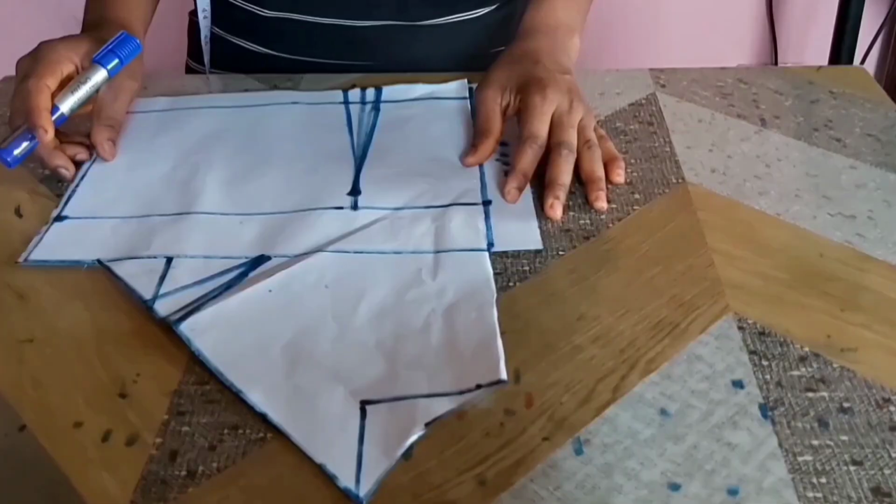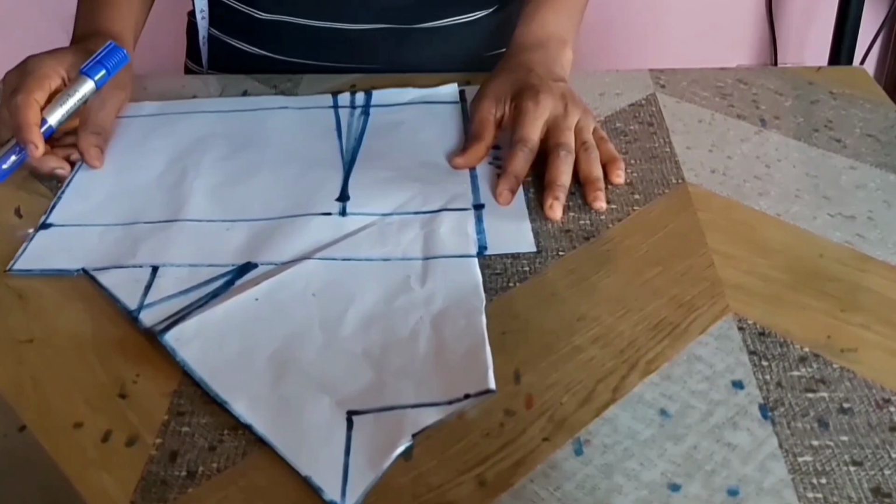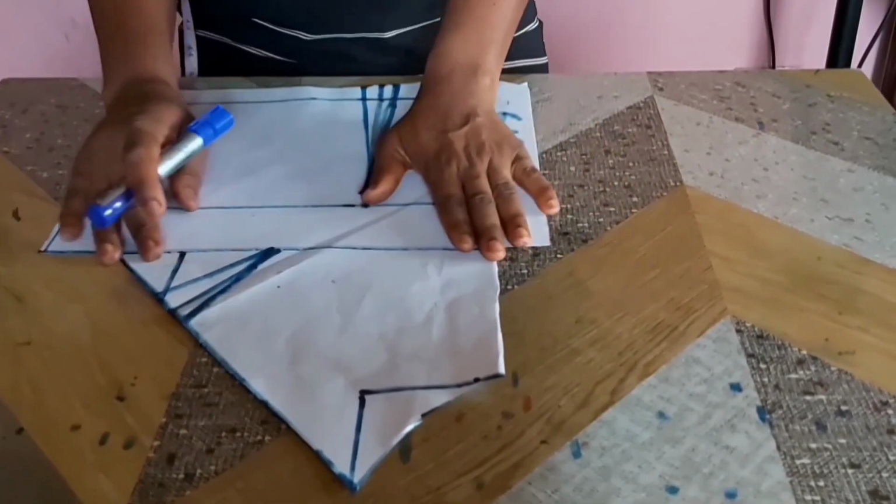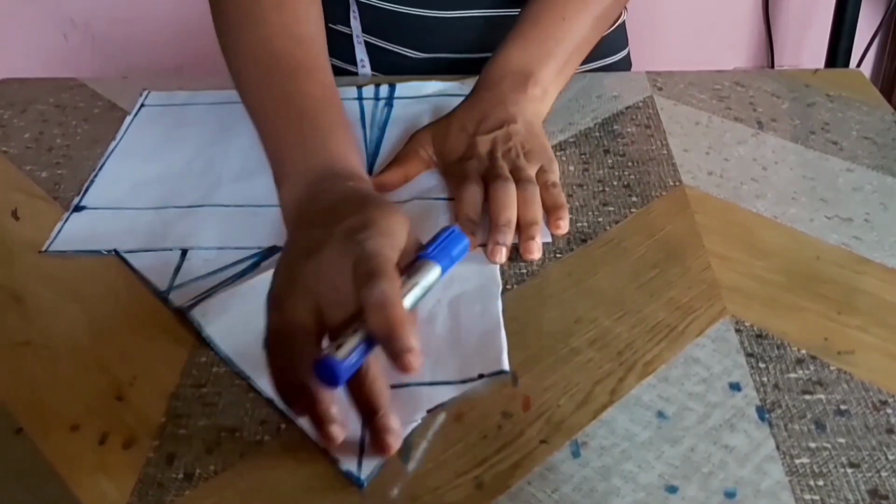Then on the zipper allowance, I will go in by half an inch on the waist area and connect it back like so. This is to remove any form of bulginess on the waist area, and I'll go ahead and cut it out. So guys, this is it for the front and back panel. It is that simple. The next thing is to cut out our neck cape.